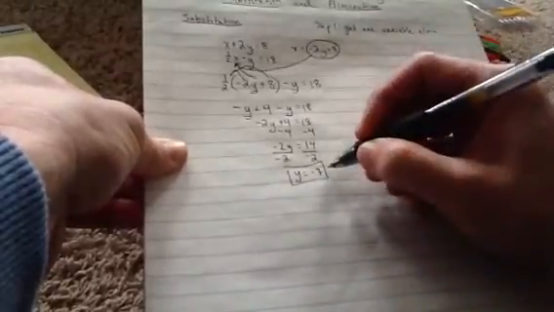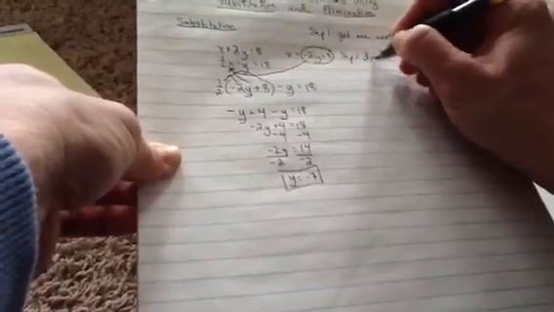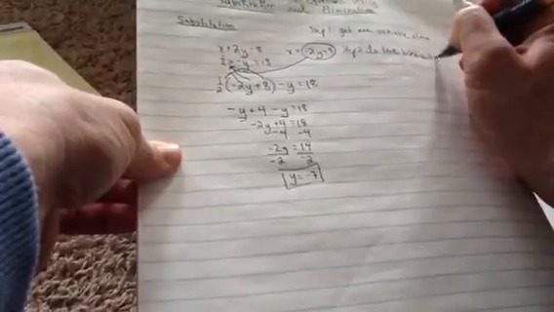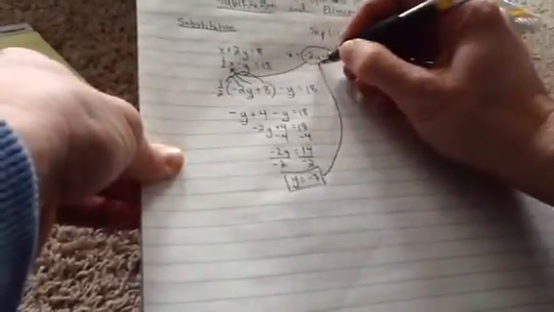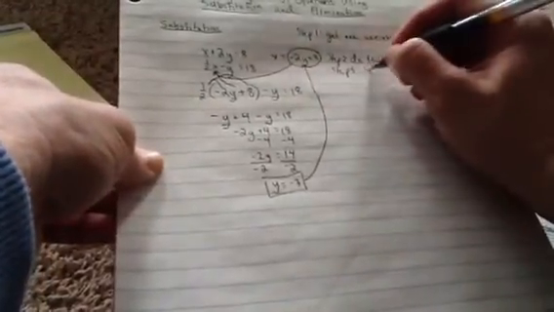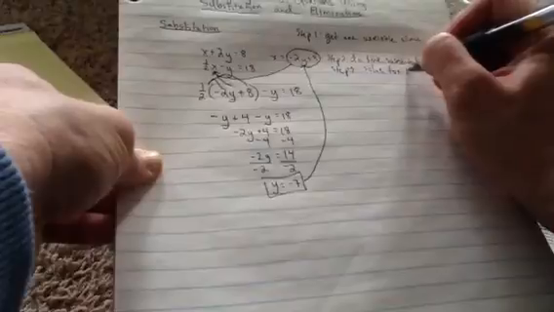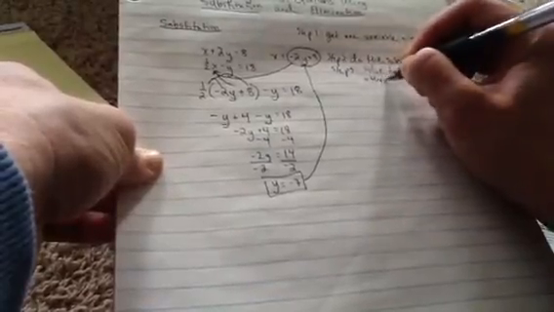Step 2 was do the substitution. And then step 3 is to take that and substitute it right back in there, so solve for the other variable.